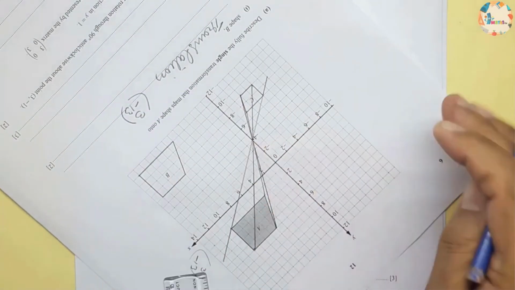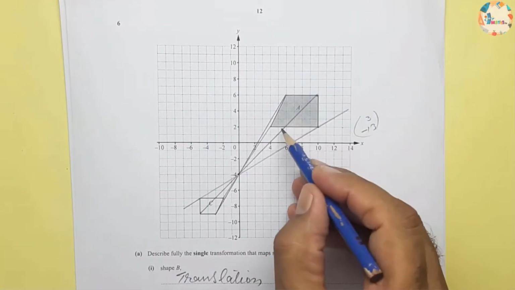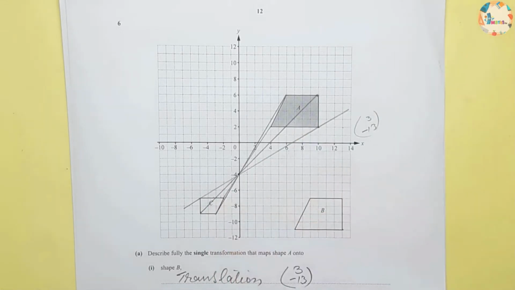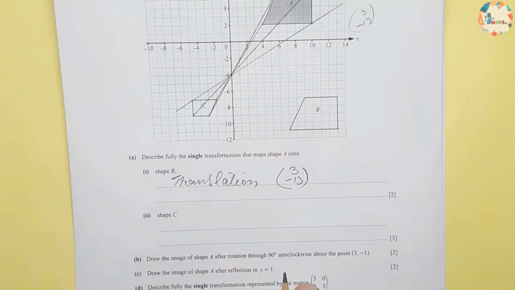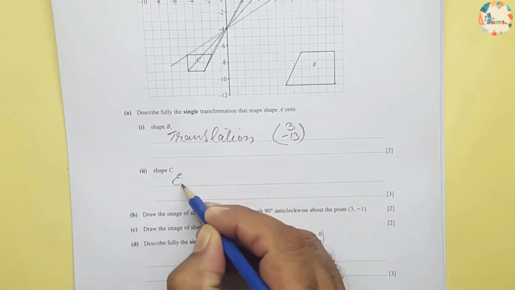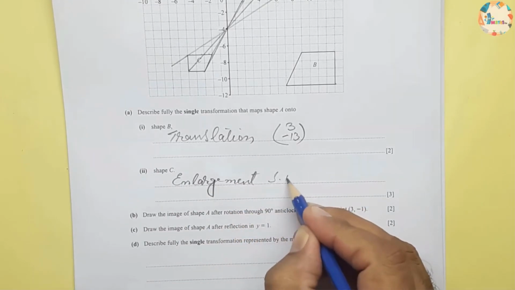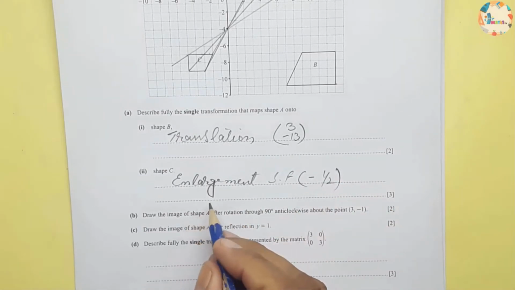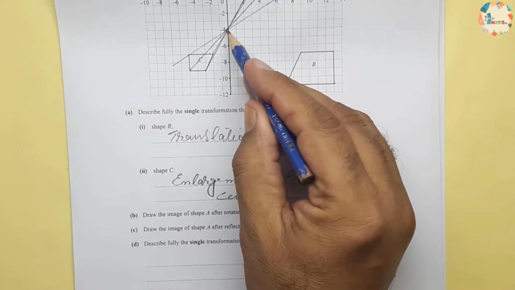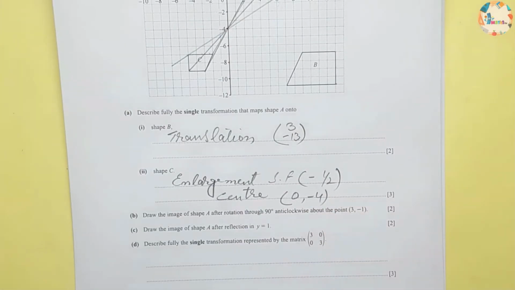So we got the center. If we check, this length is 1, 2, 3, 4, 5, 6, and this length is 1, 2, 3, so this is half. So the scale factor is 1/2, and it is on the other side of the center of enlargement. So we write: enlargement by scale factor -1/2, and the center of enlargement is this one, which is 0 and -4. So we write 0, -4 as the center of enlargement.